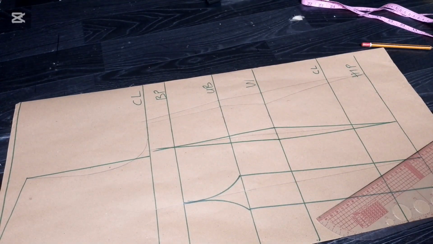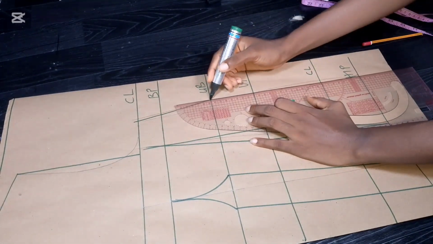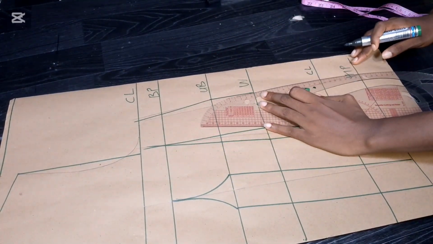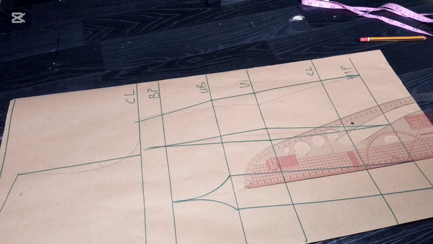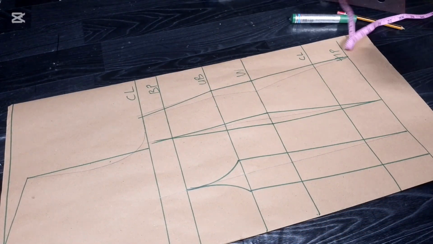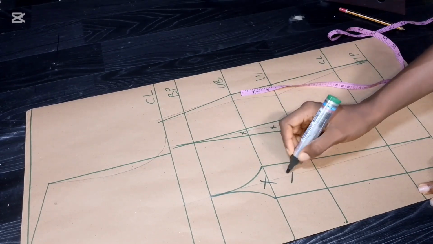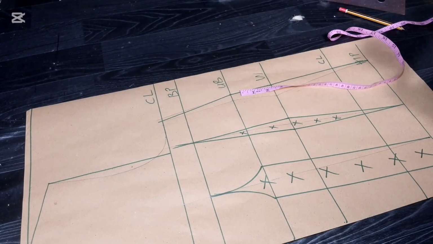Okay, so I'll just use my marker now to make them very visible for us. So you don't have to mind the shape that is there, just go ahead and connect them together. Make sure you use the exact measurements that you're supposed to use, don't mind the shape. So I'm just indicating the areas that have the dart where I'll be cutting off.